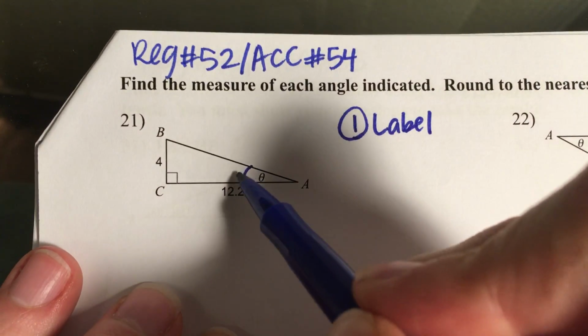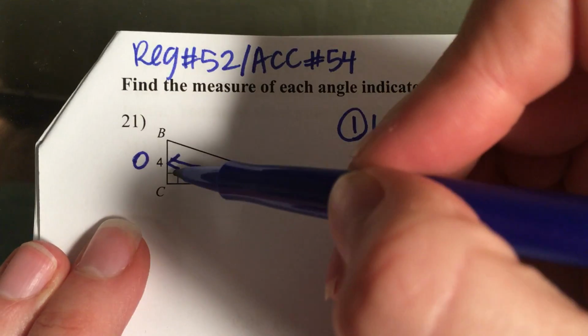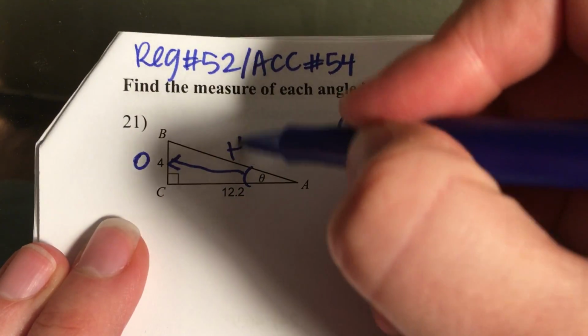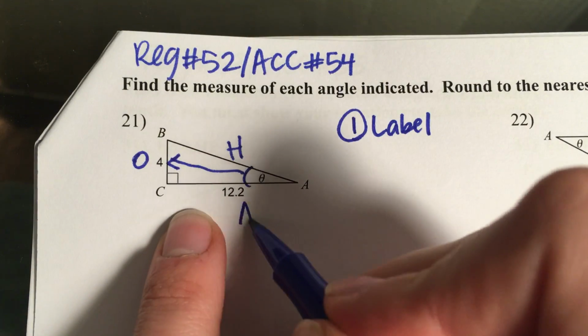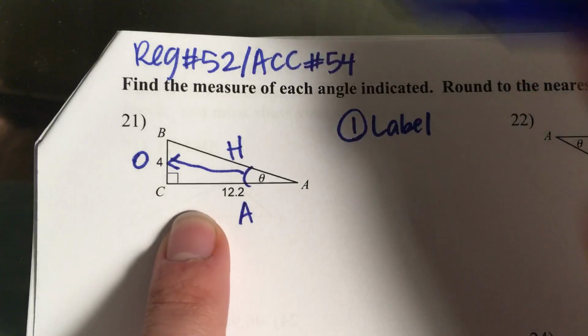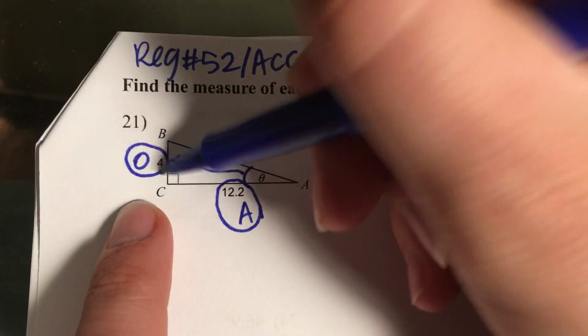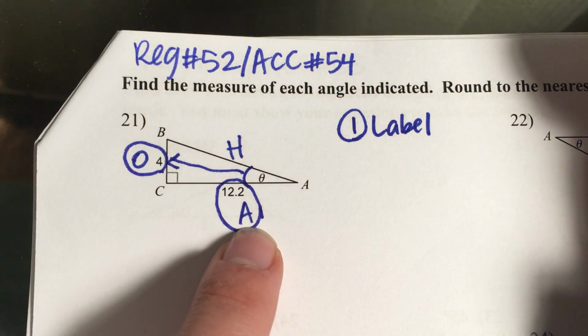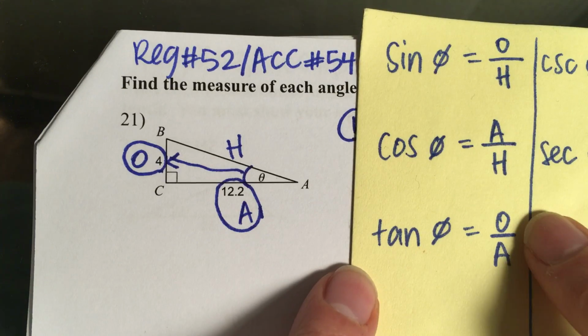So I'm going to go to my angle, go straight across. That will be my opposite. My long side, or straight across from my 90 degrees, is going to be my hypotenuse, and the leftover side, the one next to the angle, is adjacent. In this case, I have 12.2 and I have 4, so that's O and A. So in this case, I'm going to want to use the one that has O and A in it, which is tangent.